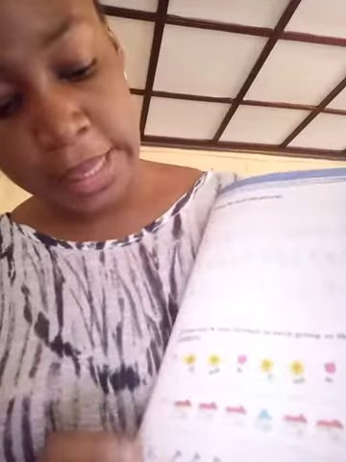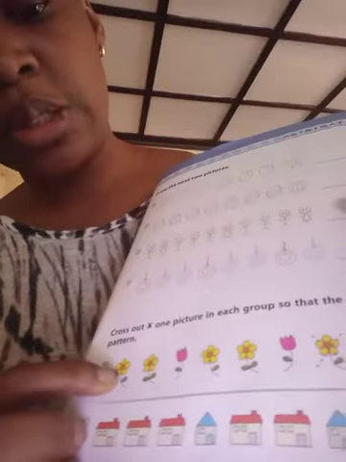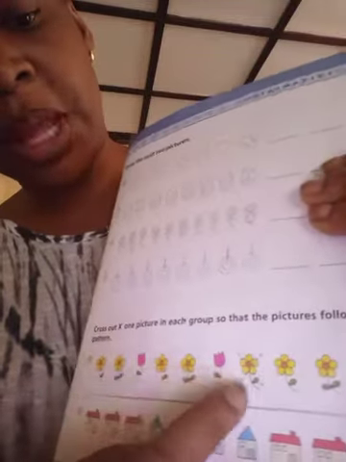All right, and then when you're done with that, it says cross out one picture in each group so that the pictures follow a pattern. So here you have a pattern, but one picture is really making the pattern disorganized. So you have to figure out that picture and cross it out. For example, you have two sunflowers, one pink tulip, two sunflowers, one pink tulip, and then 3 sunflowers.